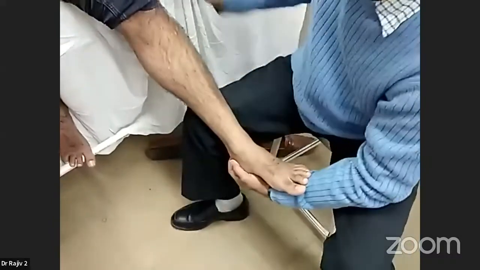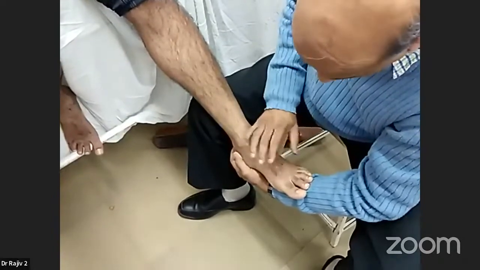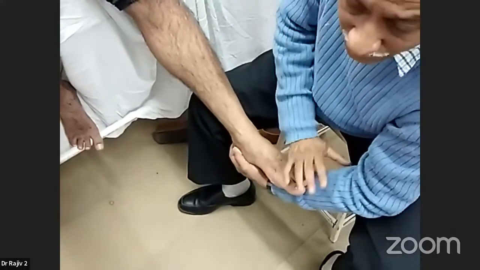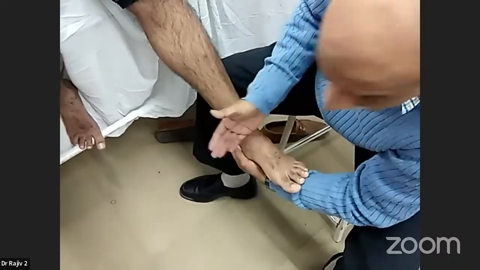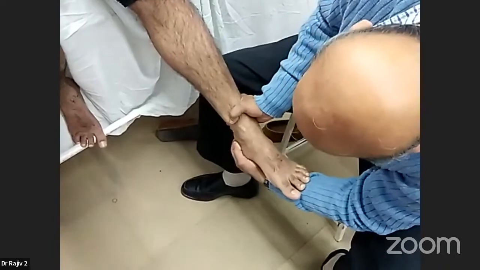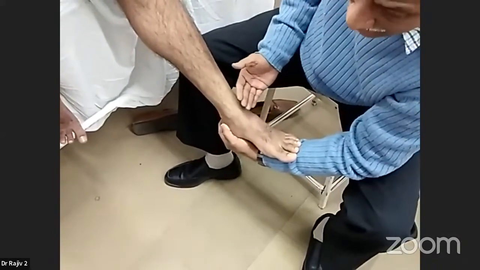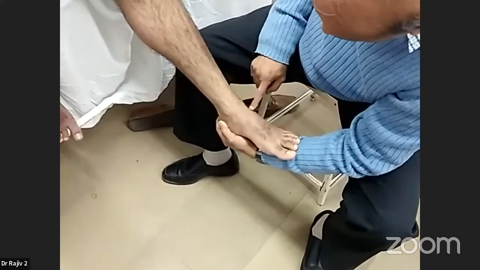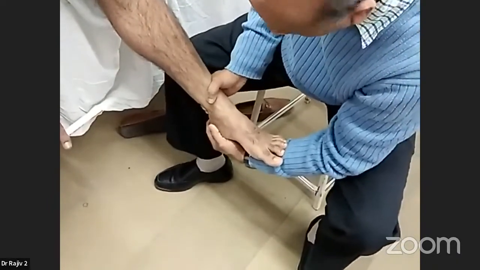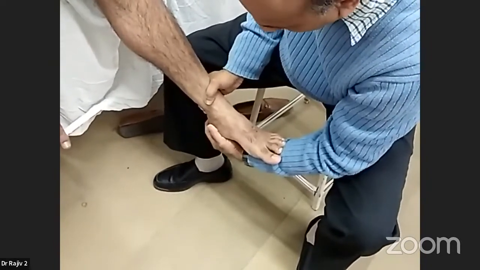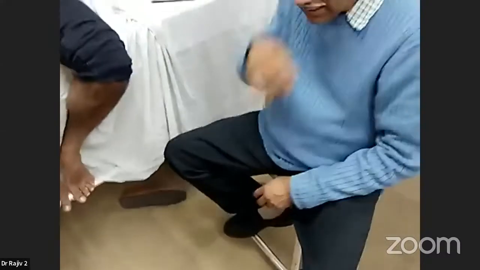For ATFL, patient is sitting with knee flexed, ankle in 30 degree plantar flexion. I am holding heel with one hand. Patient's foot is resting over volar aspect of my forearm, and with one hand, either I am pushing tibia back and pulling heel front or reverse. So this is what I do. And at the same time, you look at how much the talus translates anteriorly over the tibia, and whether there is any dimple happening at this level, and always compare it with the opposite side. So this is anterior talofibular ligament stress test, or anterior drawer test. And this one is the lateral talus tilt test or stress test. Right? So these two are the tests for lateral ligament.